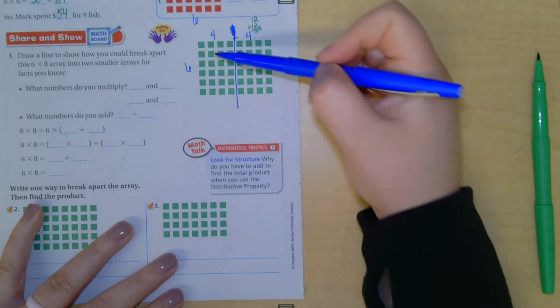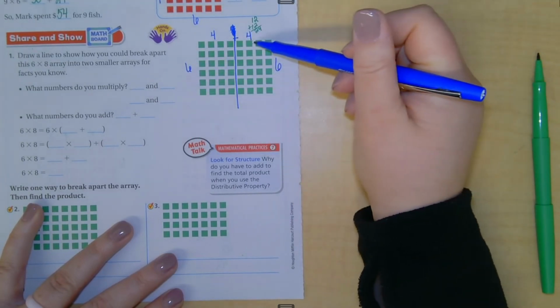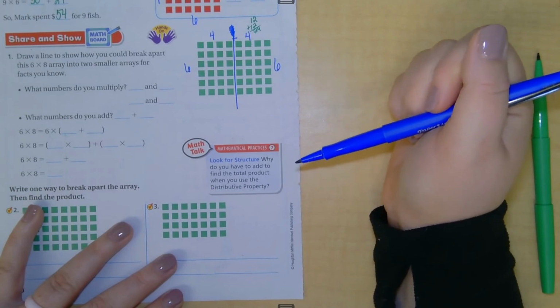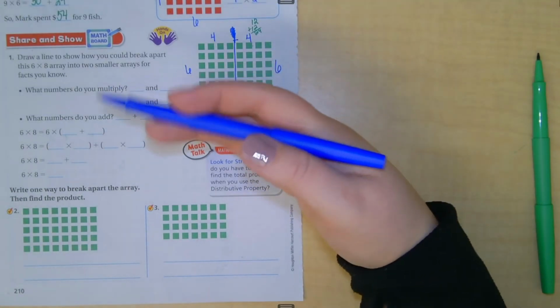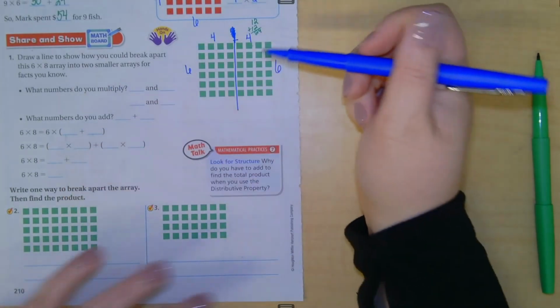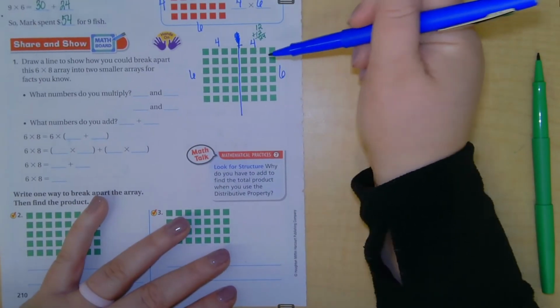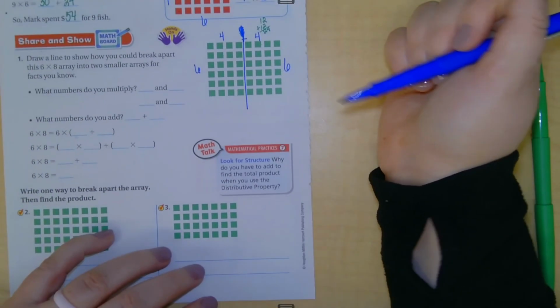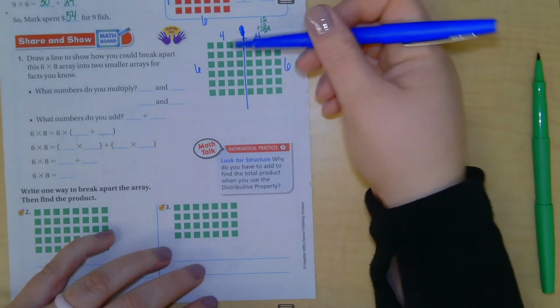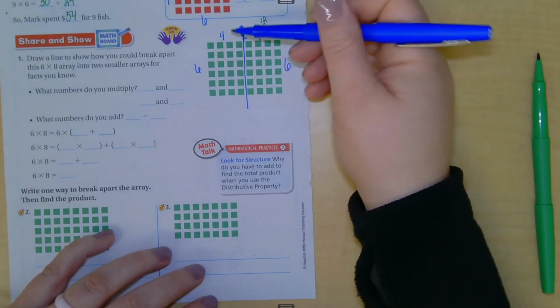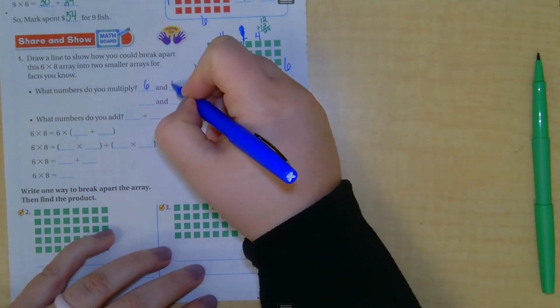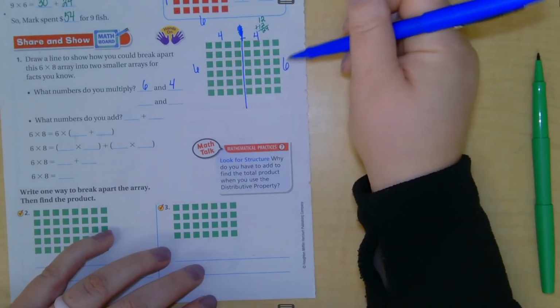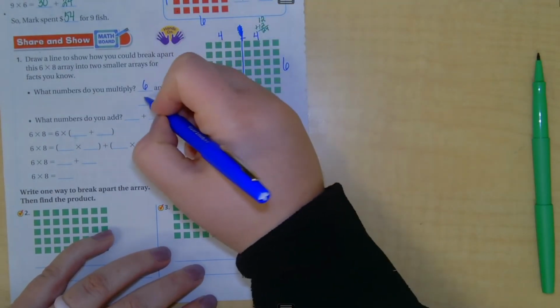Notice that I take the time to label each array. Okay, now that I've broken it into 2 arrays, I need to remind myself that these are 2 separate arrays now, and I'm going to label each one as such. So what numbers am I going to multiply? Well, for the first array, it's 6 rows of 4, so 6 and 4. For the second array, it's 6 rows of 4, so 6 and 4.